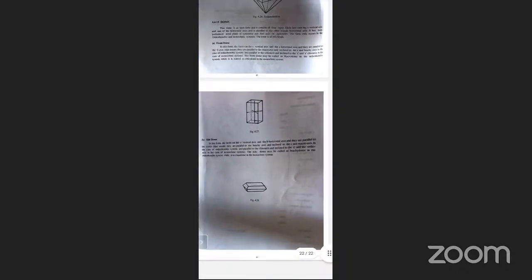It has an axial plane of symmetry and an axis of symmetry. The form can only occur in the orthorhombic and monoclinic systems. And this form is also of 2 types. One is a front dome. The second one is a side dome.